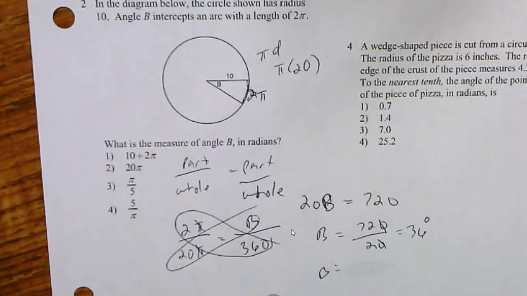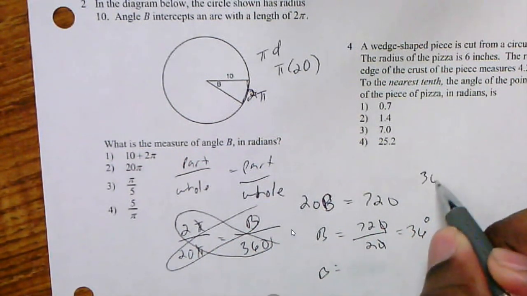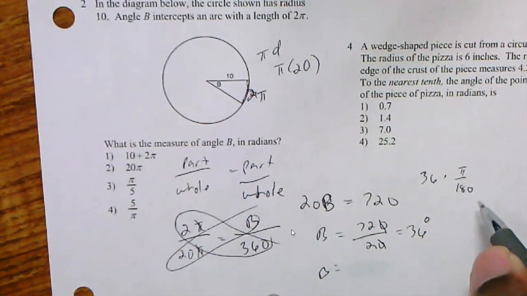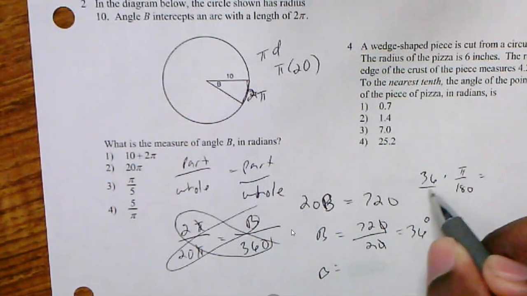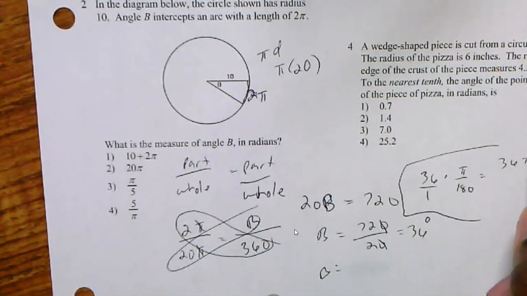So that's in degrees, so I need to change these degrees into radians. To change degrees into radians, you multiply 36 times pi over 180, put that over 1. That will give you 36 pi over 180.